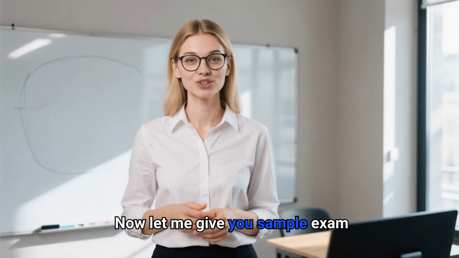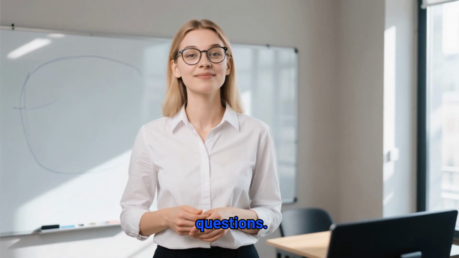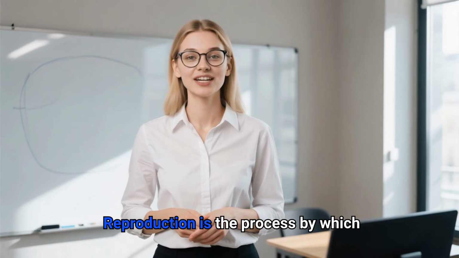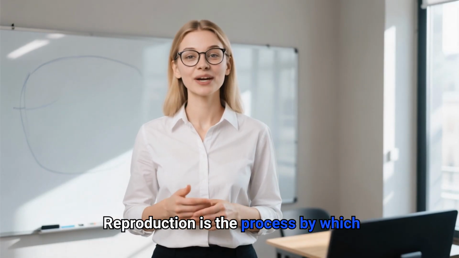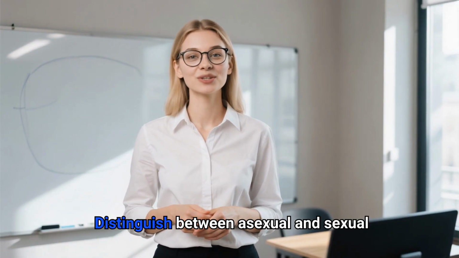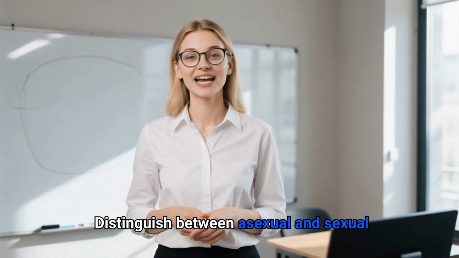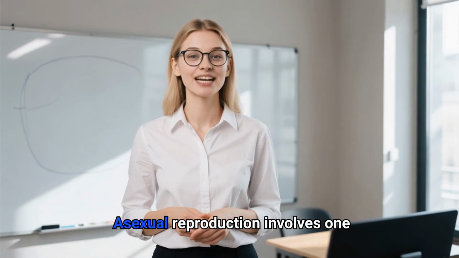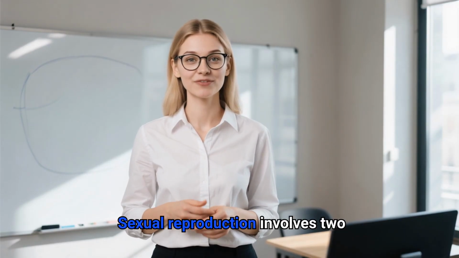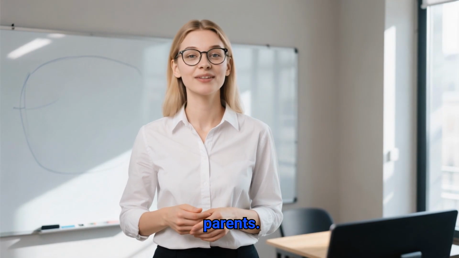Now let me give you sample exam questions. Define reproduction in plants. Reproduction is the process by which plants produce new individuals. Distinguish between asexual and sexual reproduction. Asexual reproduction involves one parent. Sexual reproduction involves two parents.